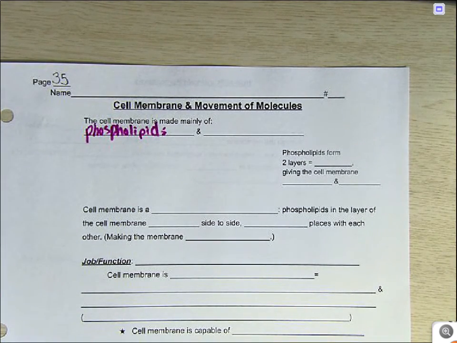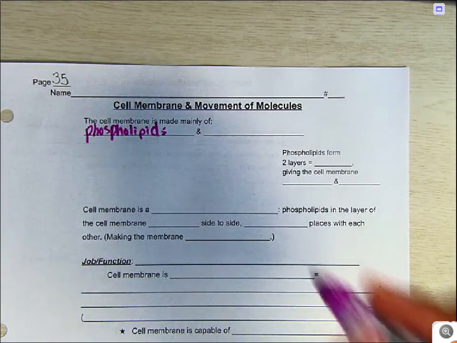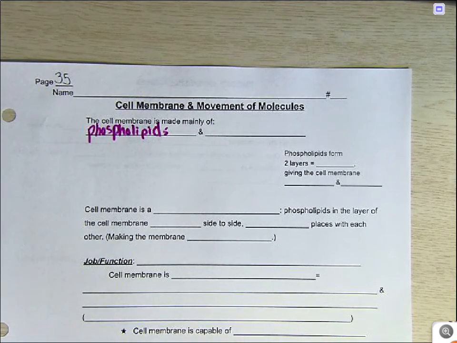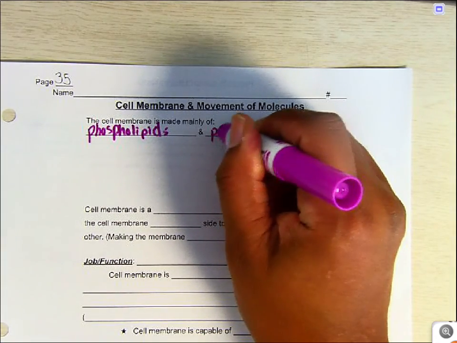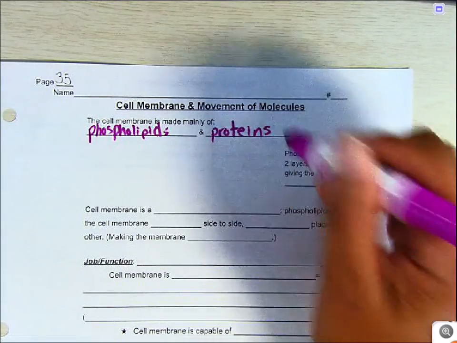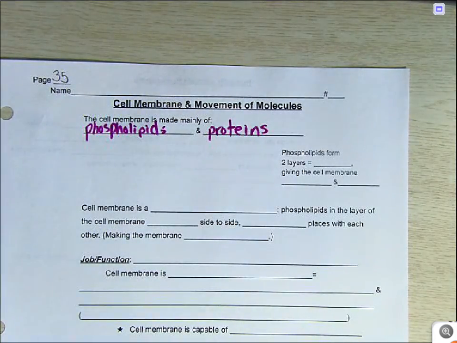So we know that they are made up of phospholipids, but they're also made up of, who remembers from looking at the little interactive activities that you did where you had to build the cell membrane and let certain things in and not let certain things in, but there were other things that you put that made the cell membrane. It also starts with the P, and it's a macromolecule. Protein. Protein, very good, Jenny. So our cell membrane is made up of phospholipids and protein.